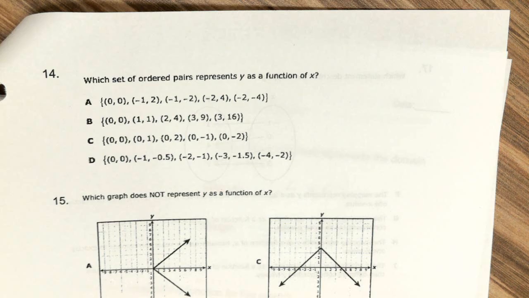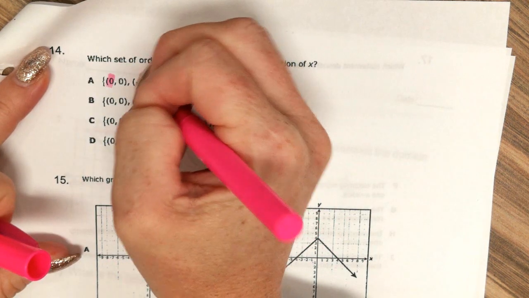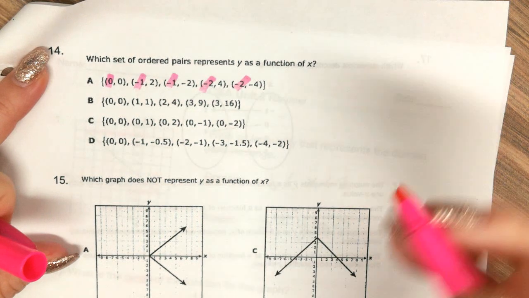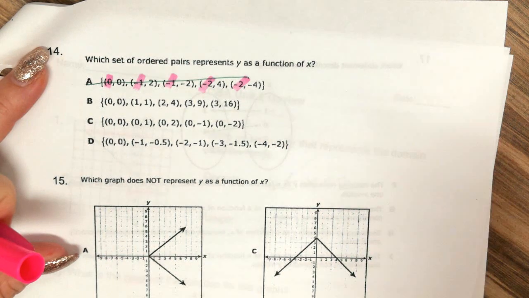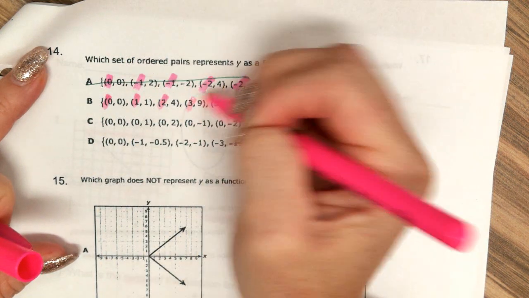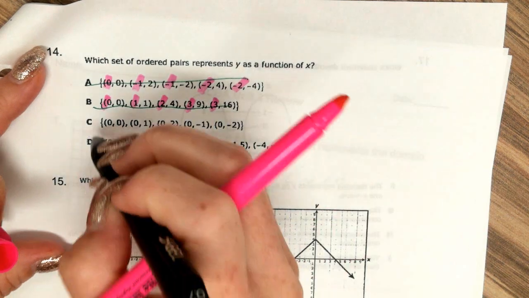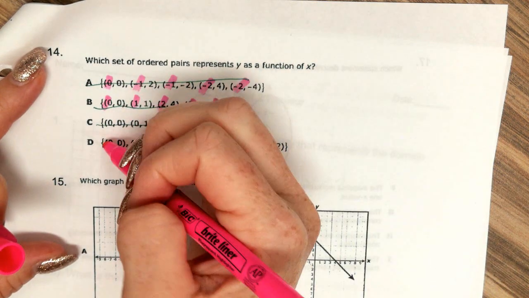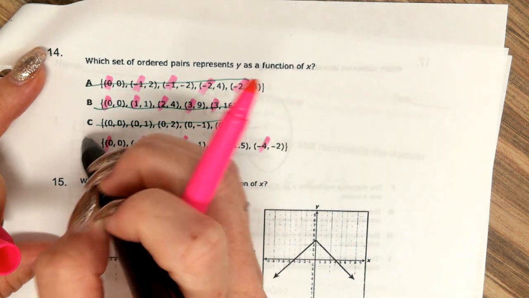Okay, number 14. Which set of ordered pairs represents Y as a function? They're just saying which one is a function. So you're looking at the X's. Was A a function? No. Was B a function? Why not? The 3's repeated. Was C? No. Every single one's a 0. So it has to be D, but let's check it. 0, -1, -2, -3, -4. So yes, nothing repeated.